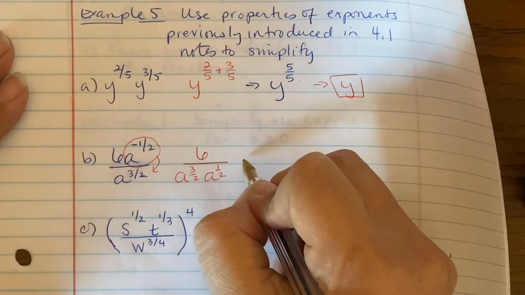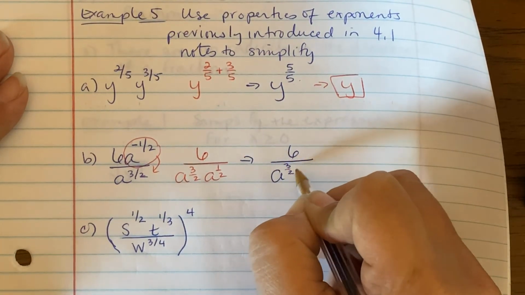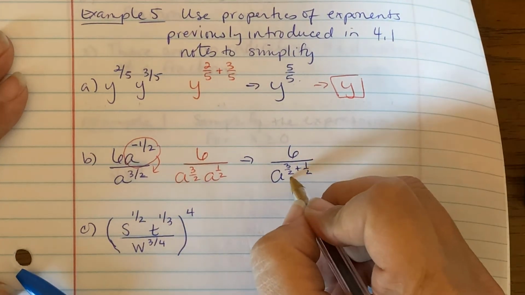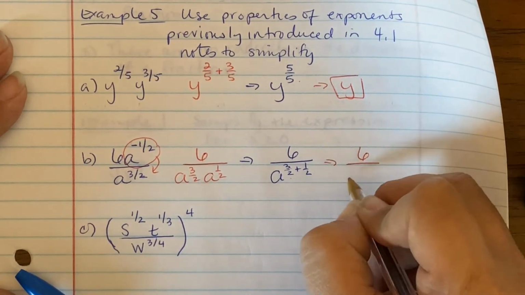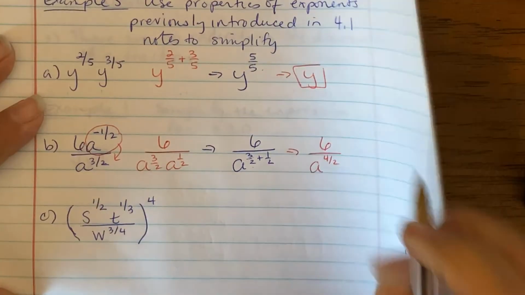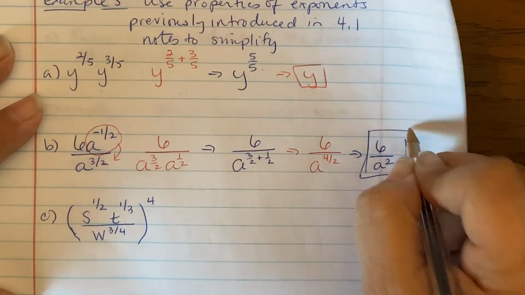my exponents. So we have 6 over a to the 3/2 plus 1/2. Denominators are the same, so 3 plus 1 is 4. So we have 6 over a to the 4/2. Well, 4 divided by 2 is a 2, so we result in 6 over a squared.